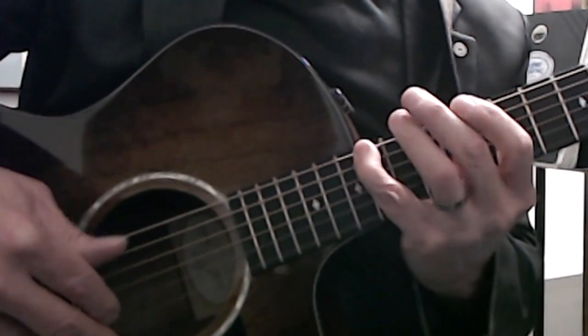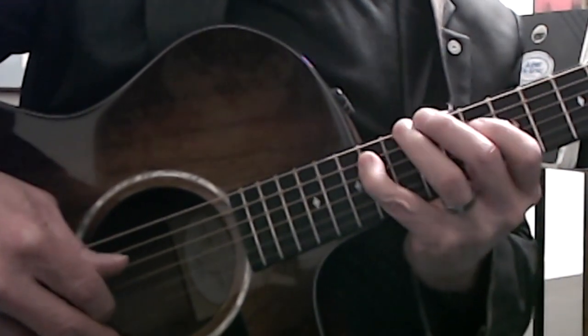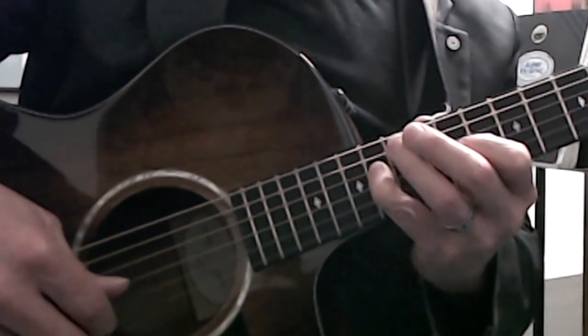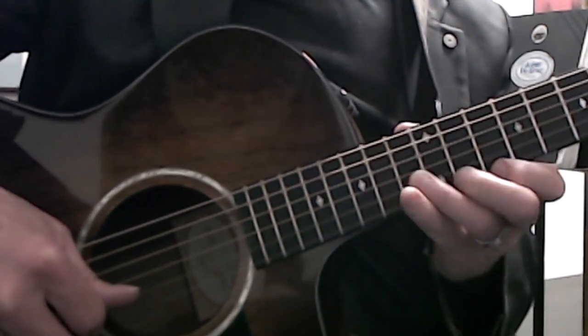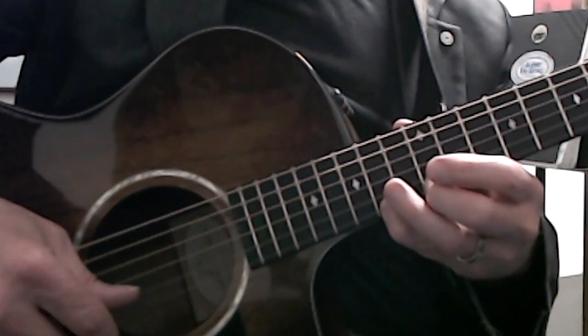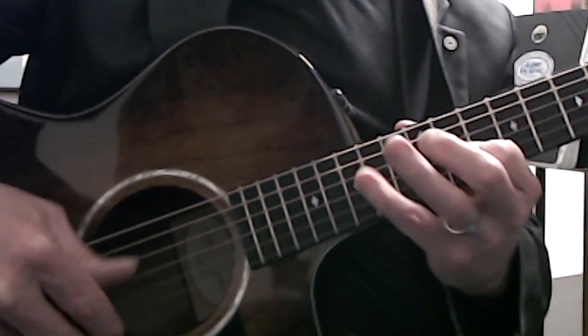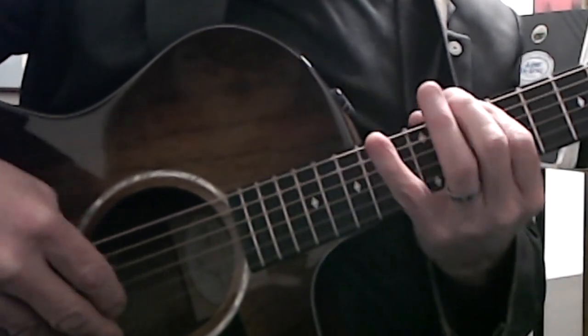Here it is again, the Mixolydian mode. 1-3, stretch to 4, 1-3, stretch to 4. 1-3, stretch to 4, move up out of position. 1-2, 4-2-3, back into position. 1-3, stretch to the 4. One more time.